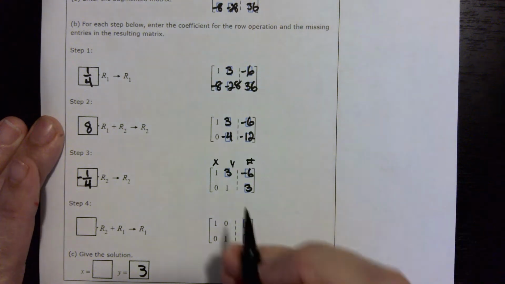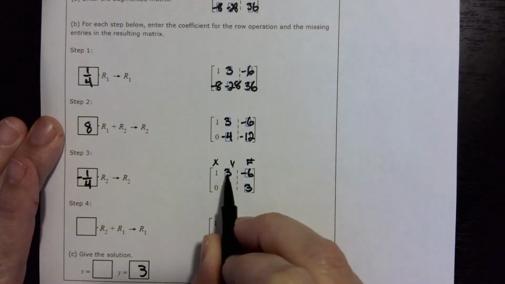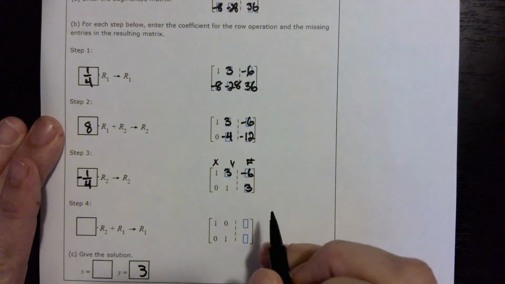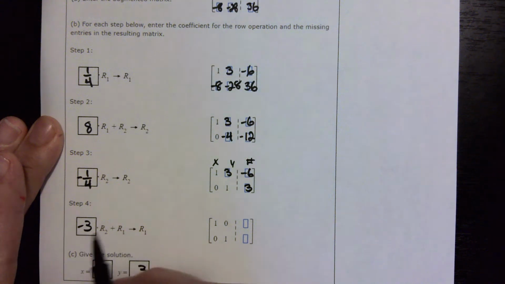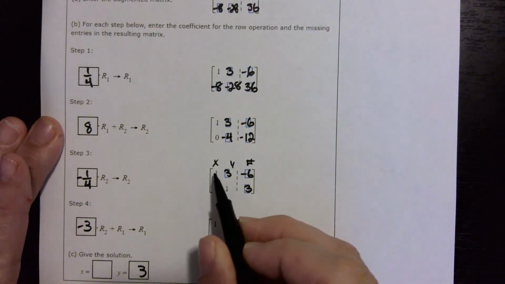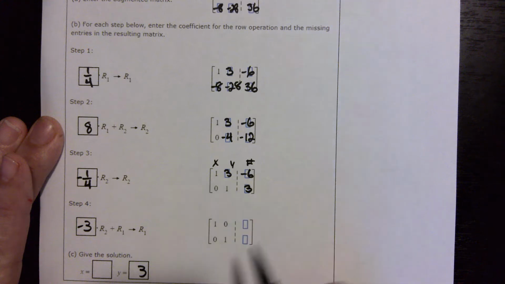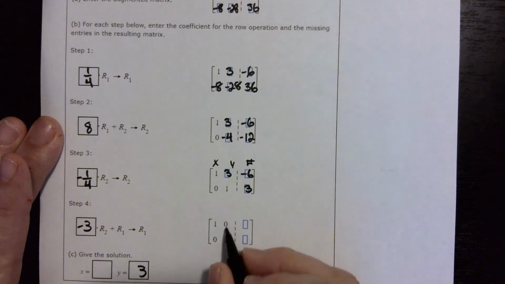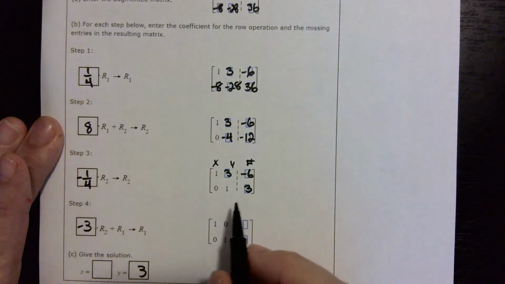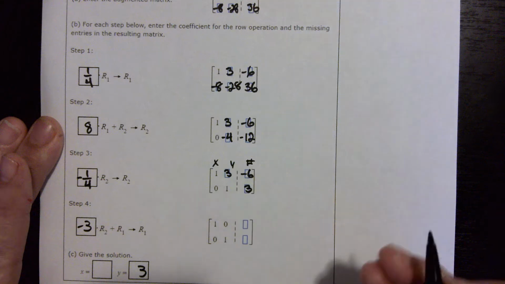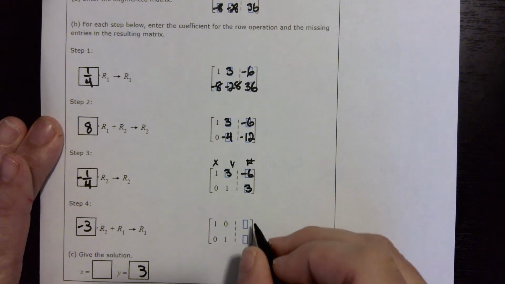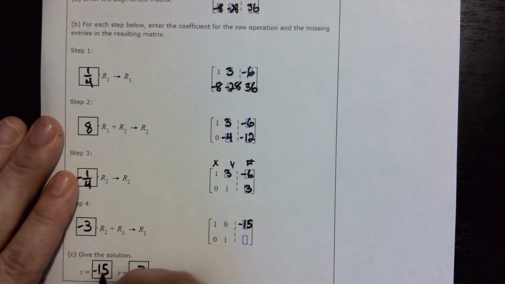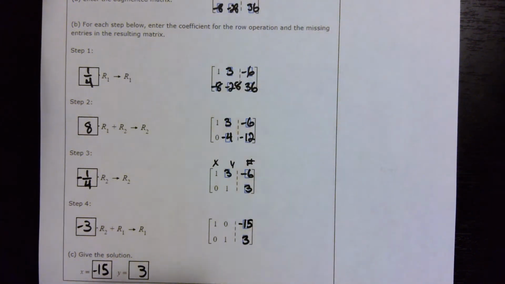Okay, and now we can use this 1 here to turn this one into a 0. So what do I multiply 1 by to turn it into the opposite of 3? Well, negative 3. Negative 3 times 0 added to 1: negative 3 times 0 is still 0, so this one doesn't change. Negative 3 times 1 is negative 3 plus 3 is 0, so that worked. Then negative 3 times 3 is negative 9 plus negative 6, which is negative 15. So you get negative 15 for your x, and you get 3 for your y.